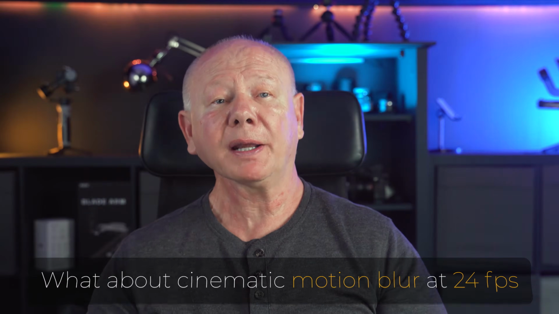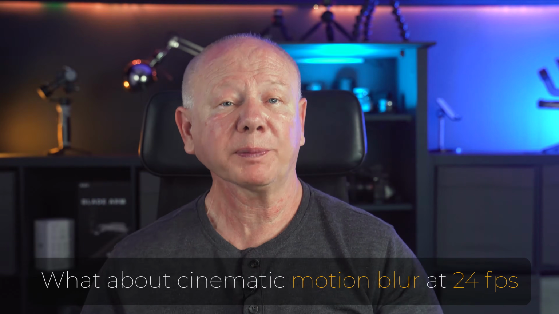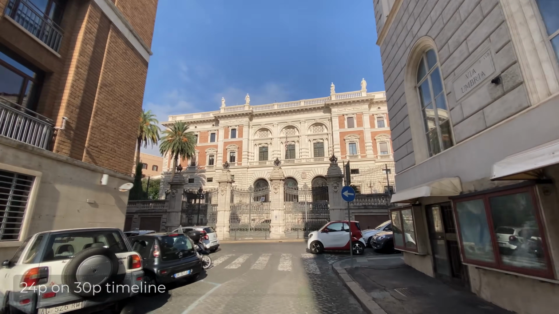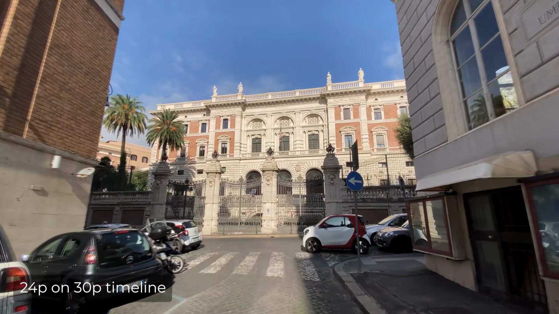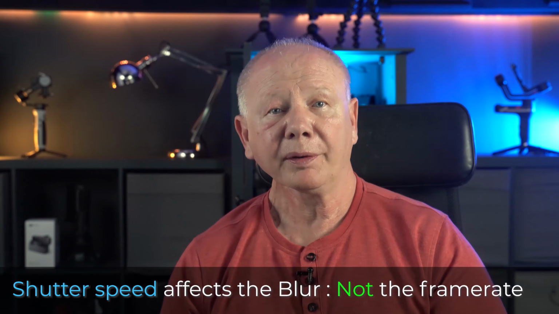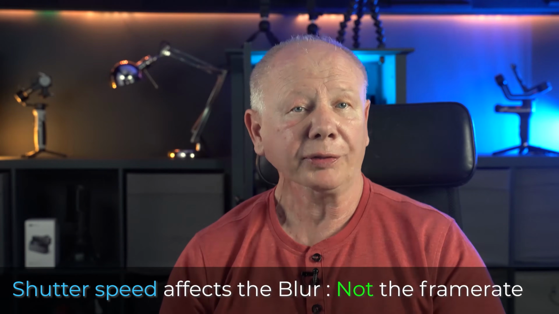Now, what about the cinematic motion blur that 24 frames per second gives us? As I said, stationary or push-in type shots probably won't show any real judder in 24p footage. And the blur comes from shutter speed alone, not the frame rate. Take a look at this. Motion blur is determined by the shutter speed alone and not the frame rate.